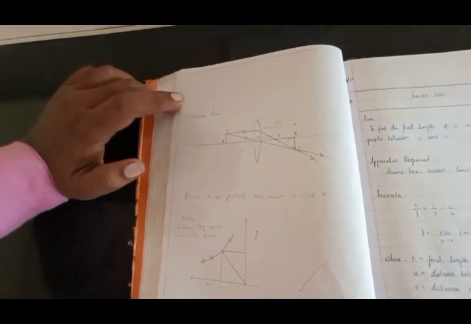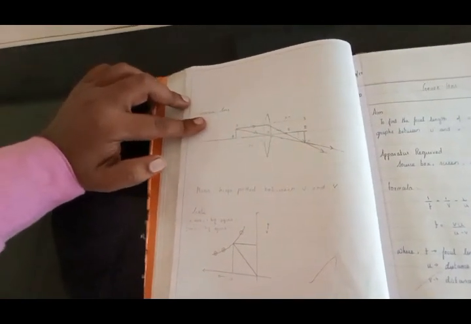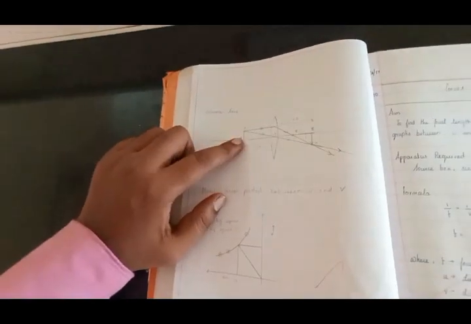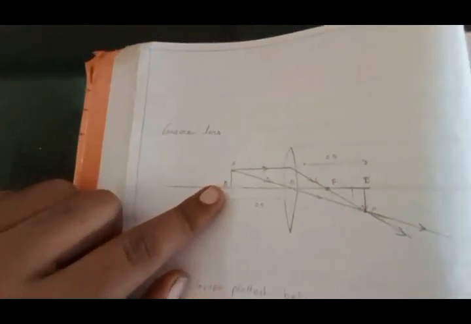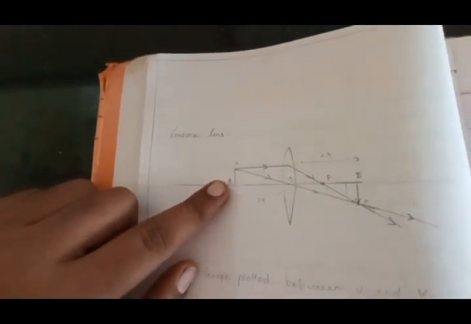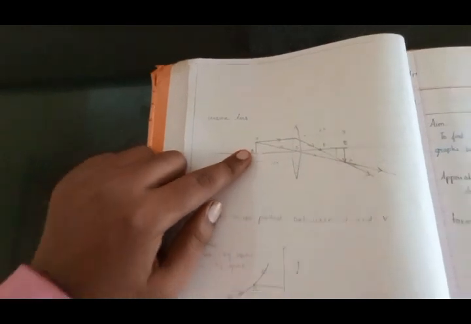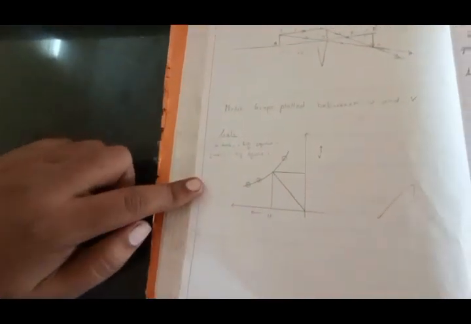To the left hand side you have to first draw the convex lens ray diagram. At which position? At 2f position you have to draw the diagram. Then the model graph of this particular experiment.